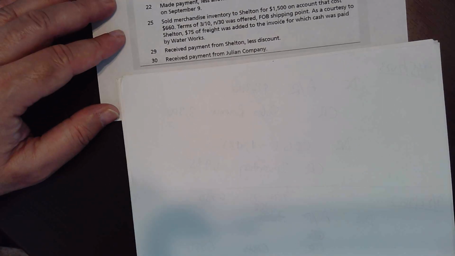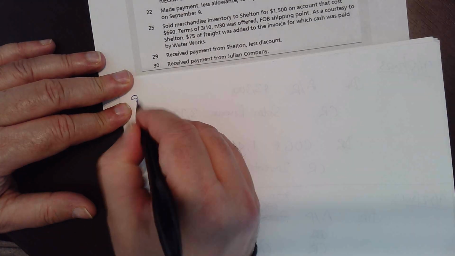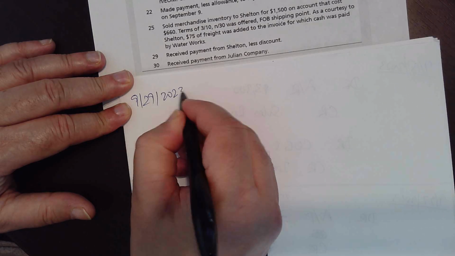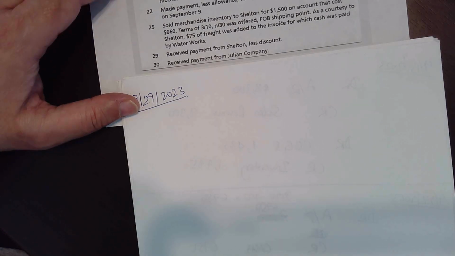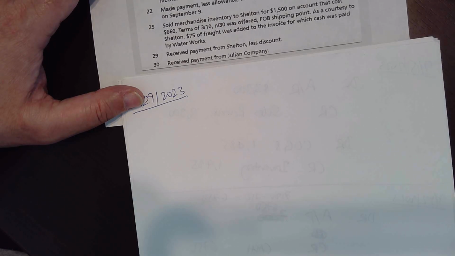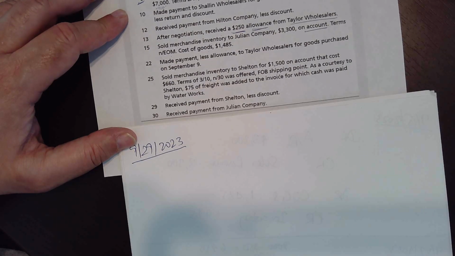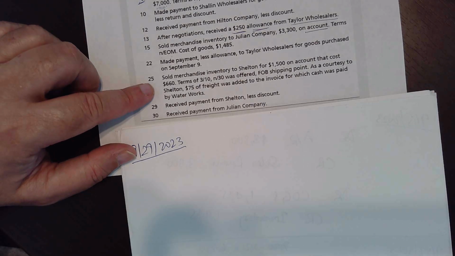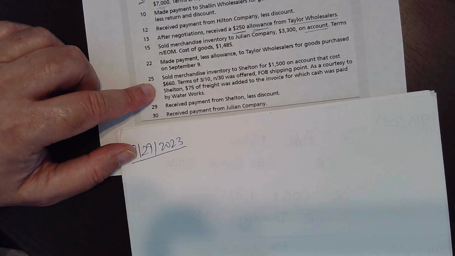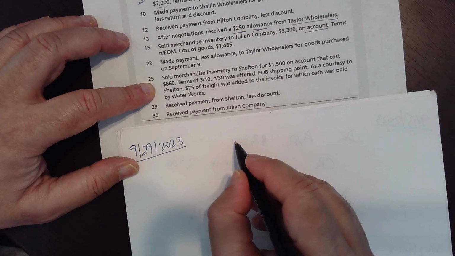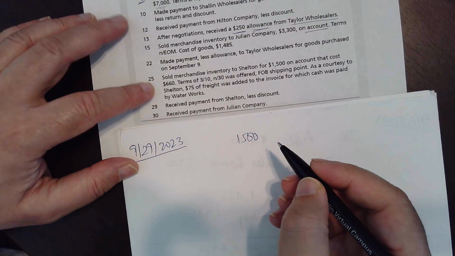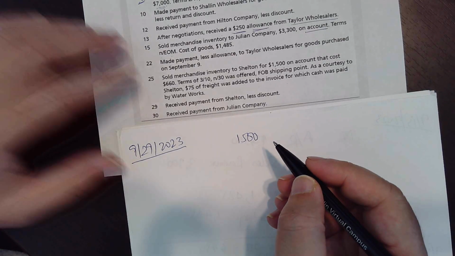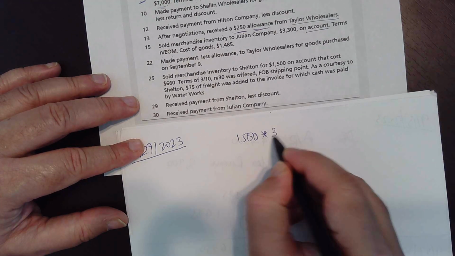Let's move to the 29th. On the 29th, we received payment from Shelton less discount. So let's see where we made a sale to Shelton. Here on the 25th we made a sale to Shelton, so we take less discount. So Shelton purchased $1,500. He's making a payment in 4 days, and there was a 3% discount on it if they pay within 10 days.